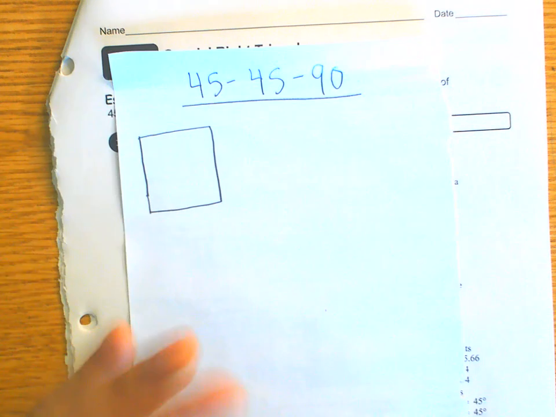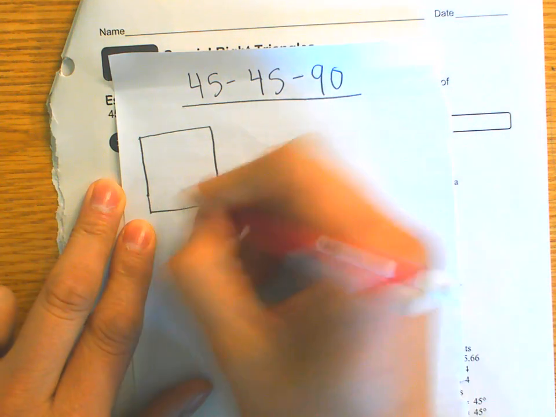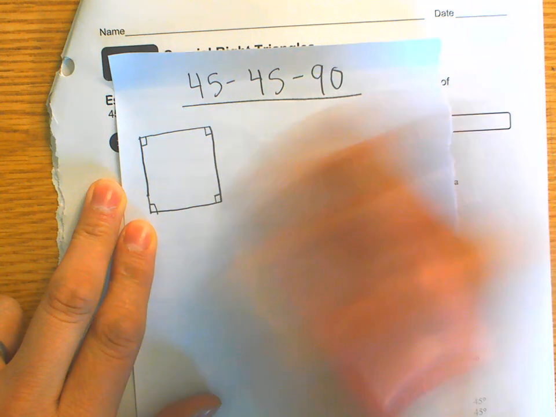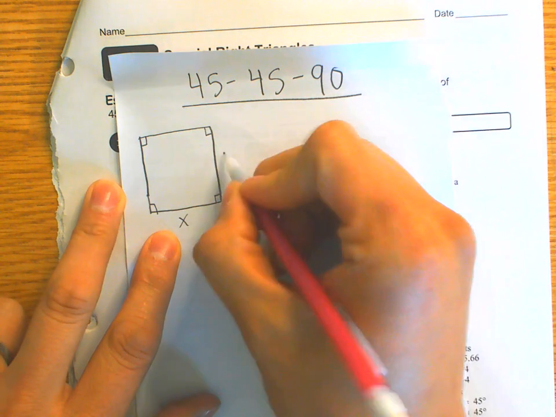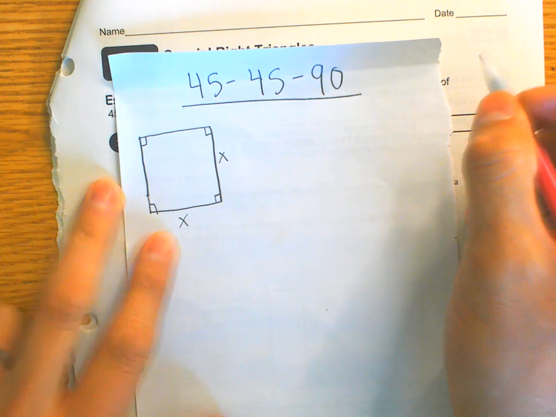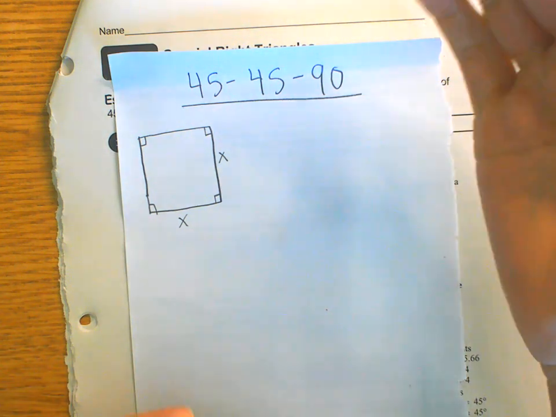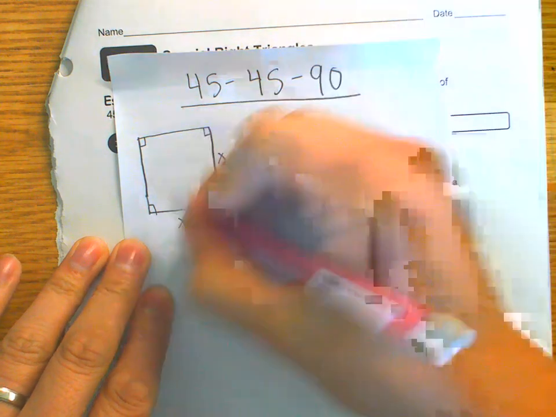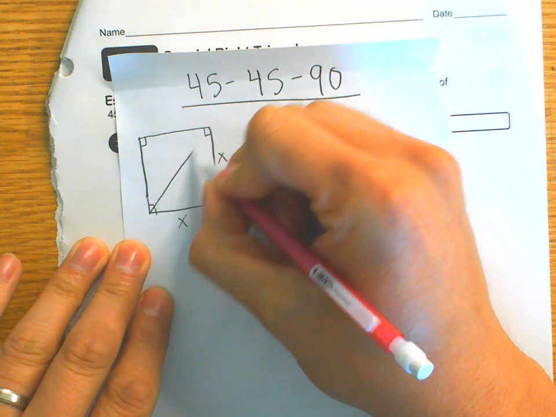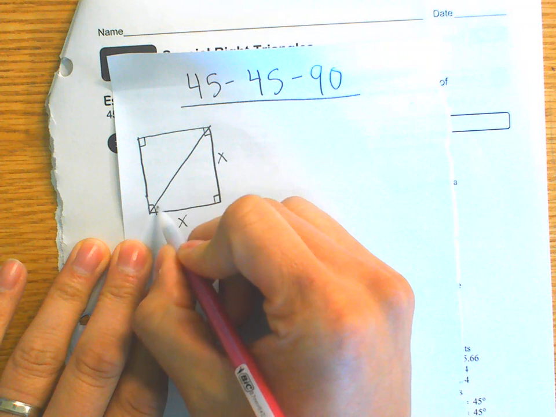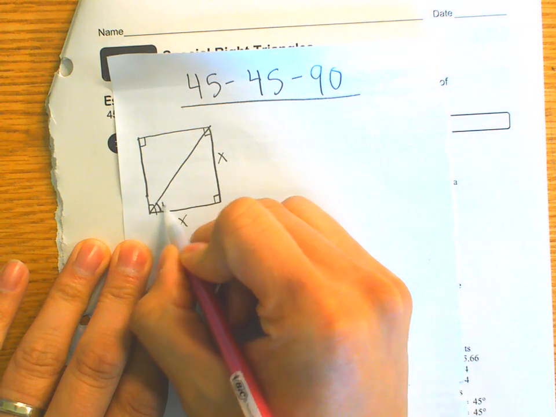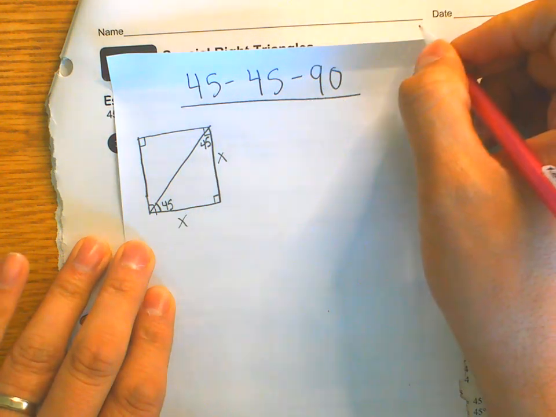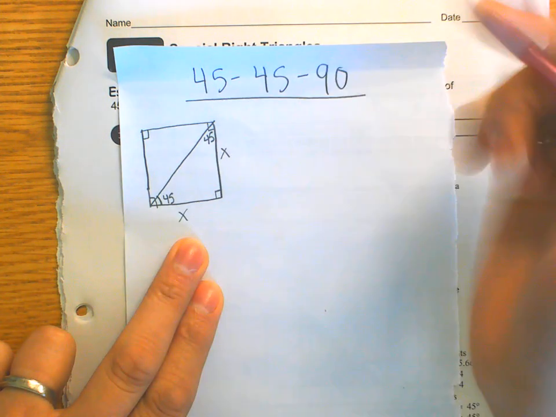We know a couple of things about squares. We know that they all have right angles, and we know also that all the sides are congruent. So if the value of x is this side, then so is this. Because this is a square, we do know that the diagonals bisect the pair of opposite angles. We already knew that back from chapter 7. So if I were to draw one diagonal, that's going to give me this angle right here to be exactly 45 degrees, and this one also 45 degrees.